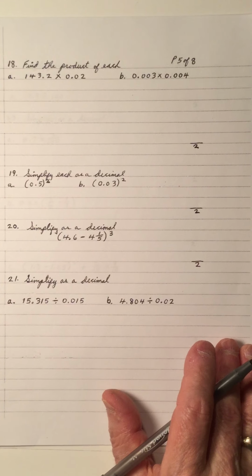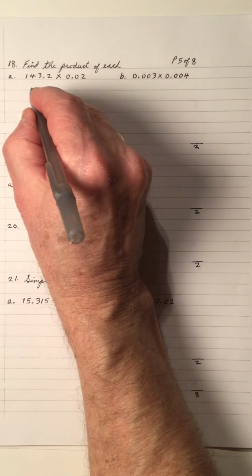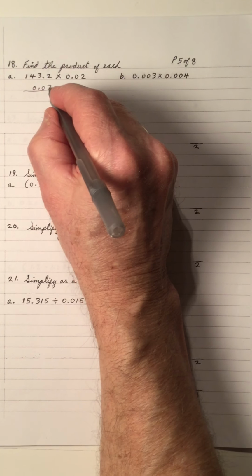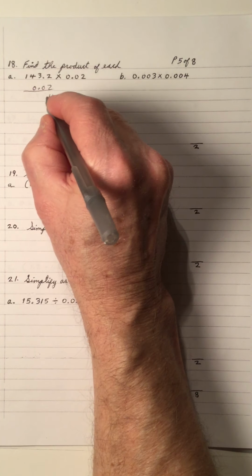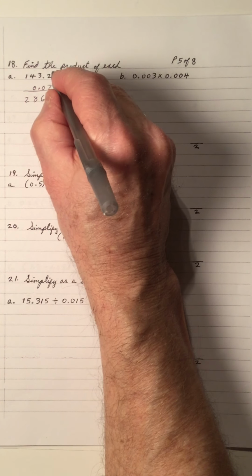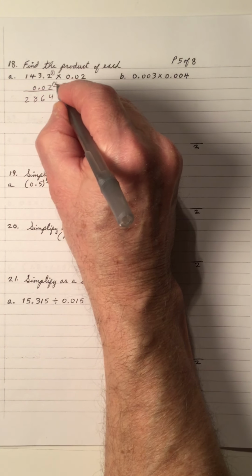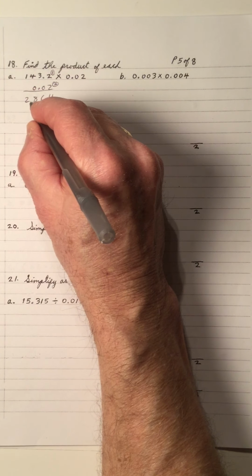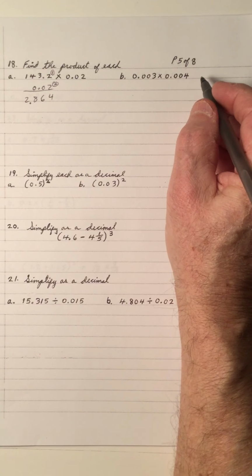Let's multiply these decimals. Let's see, put the 0.02 below here, multiply. 2 times 2 is 4, 3 times 2 is 6, 4 times 2 is 8, 2 times 1 is 2, and we've got 1 decimal place, 2 decimal, 3 altogether, so we start here, 1, 2, 3. So 2.864.